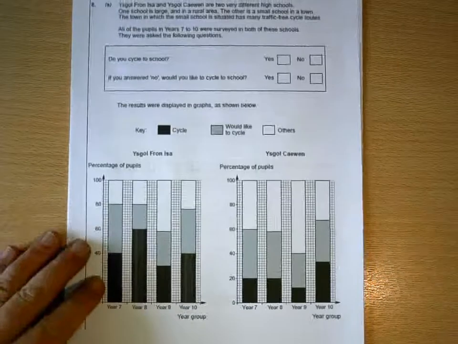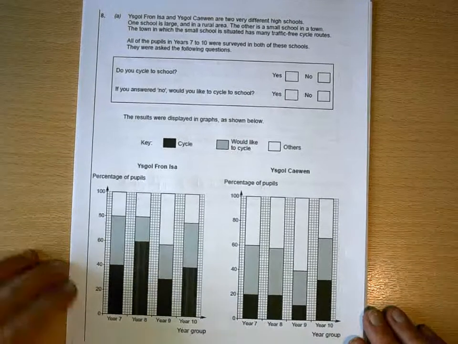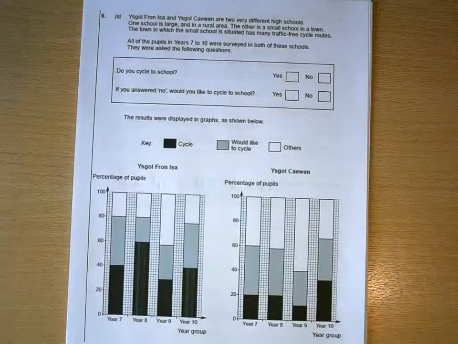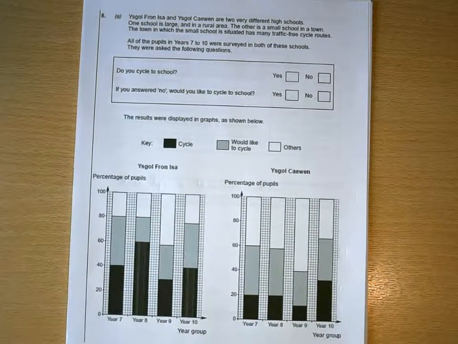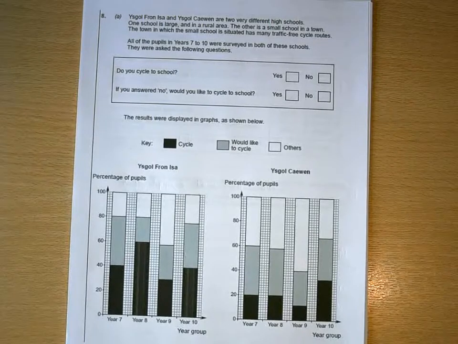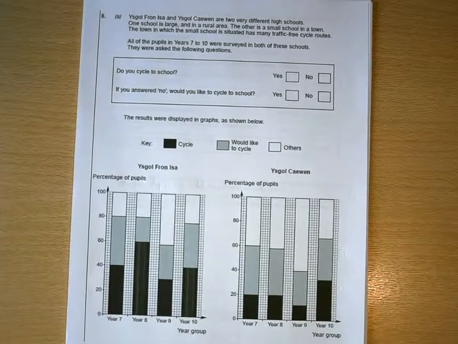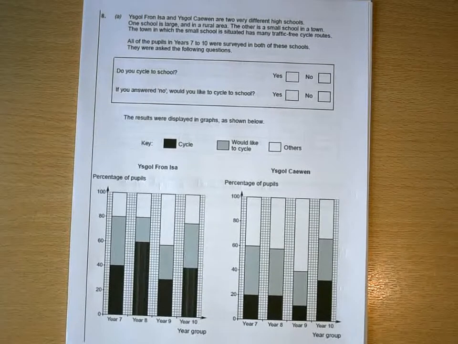Question 8. Ysgol Fron Isa and Ysgol Caerwen are 2 very different high schools. One school is large and in a rural area. The other is a small school in a town. The town in which the small school is situated has many traffic-free cycle routes. All of the pupils in years 7 to 10 were surveyed in both of these schools. They were asked the following questions.